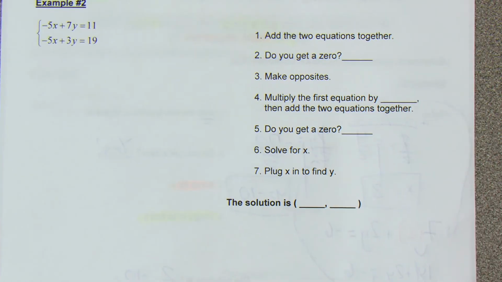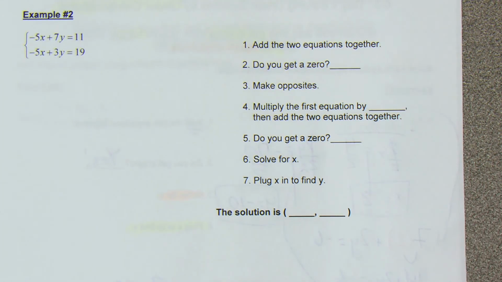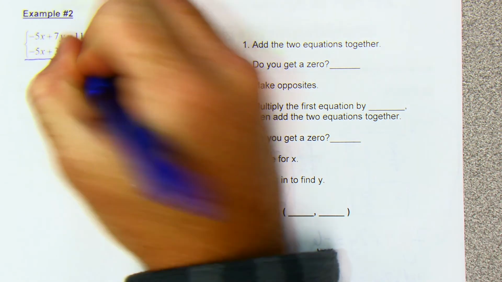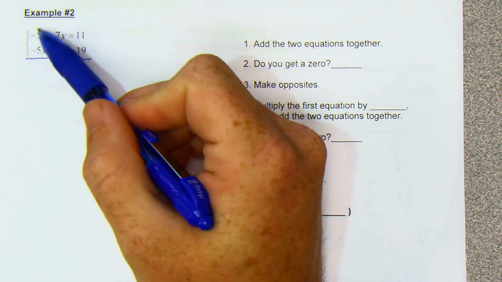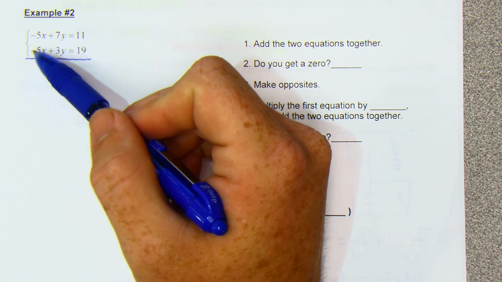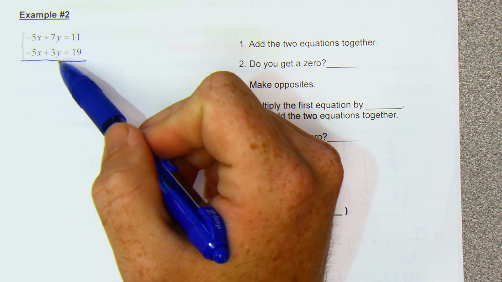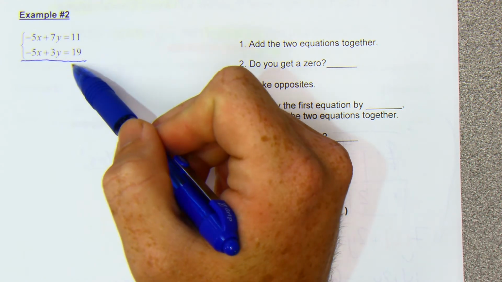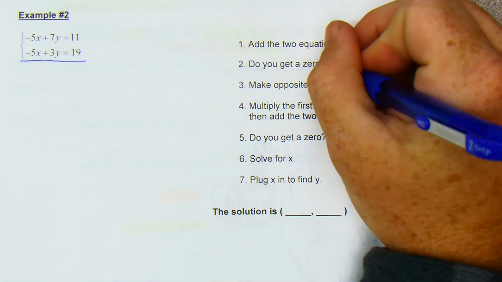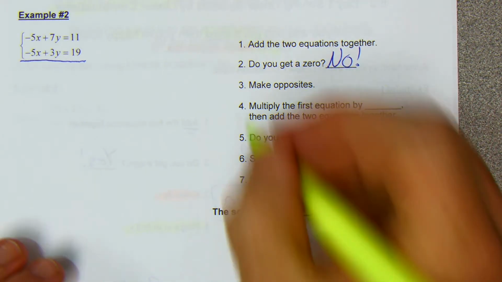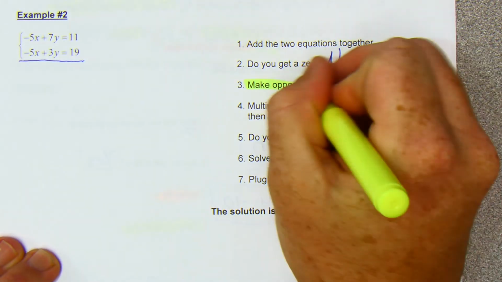So now we are going to add our two equations. The first step always is to add our two equations. When we add them, you will see we won't get a 0. Negative 5x minus 5x would be negative 10x, and 7y plus 3y would be 10y, and 11 plus 19 would be 30. So we do not get a 0. We need to go to the next step, which is to make opposites.